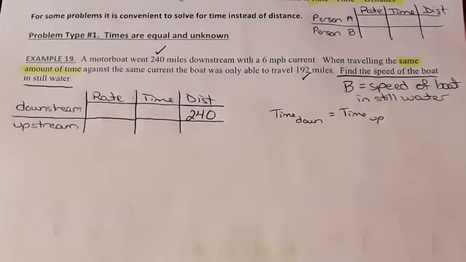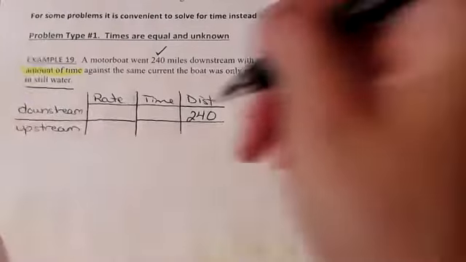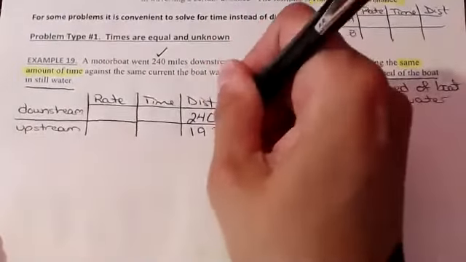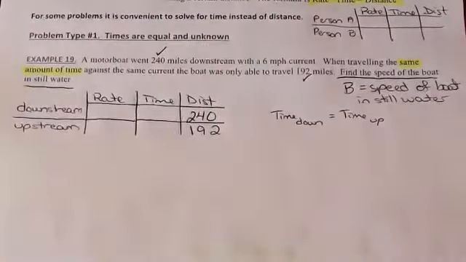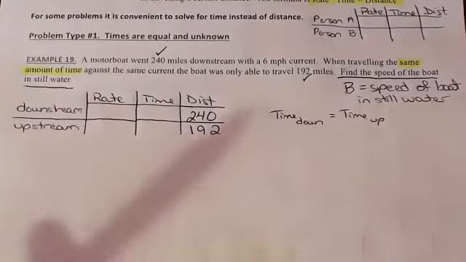In distance for upstream. Perfect. Okay. Here's the issue with the whole current thing.